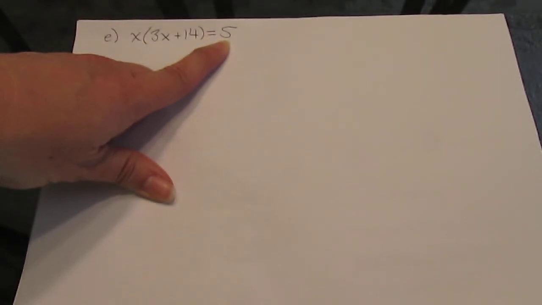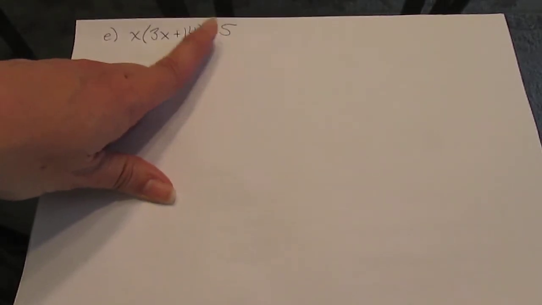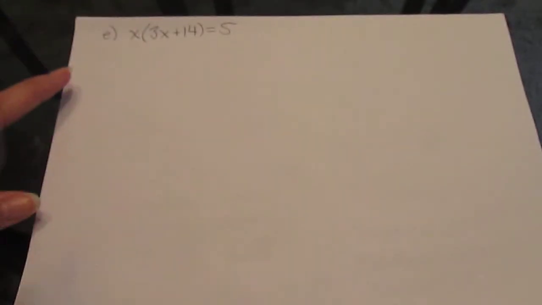So if it were equal to 0, it would have already been factored. You could set both factors equal to 0 and solve. But since it's not equal to 0, we need to multiply this back out and factor it ourselves. So I'm going to distribute the x. So I've got 3x squared plus 14x equals 5.